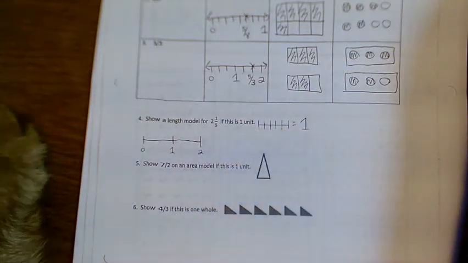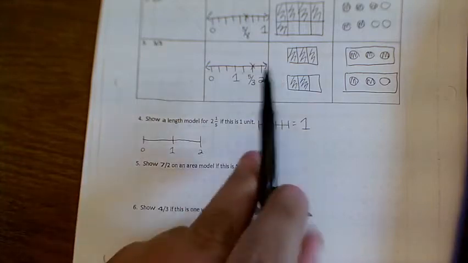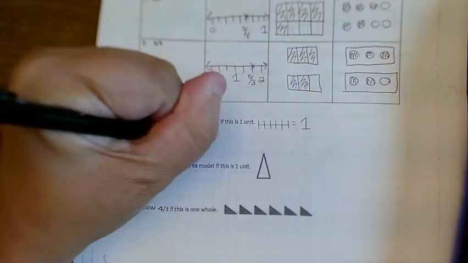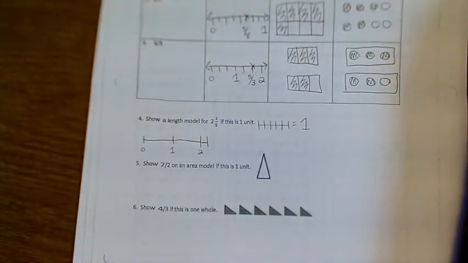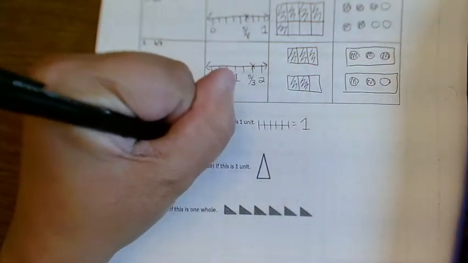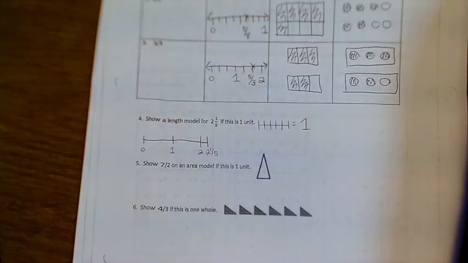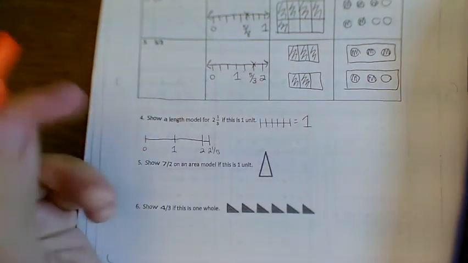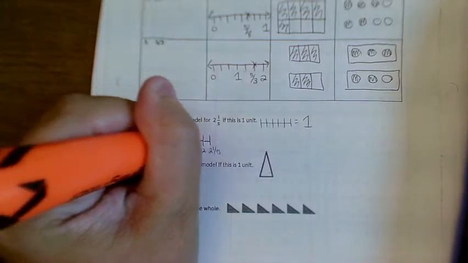So a 5th would be 1 of those little sections. So it's going to be about like this much more. So 2 1/5, I'm going to just highlight it, should be about this long.